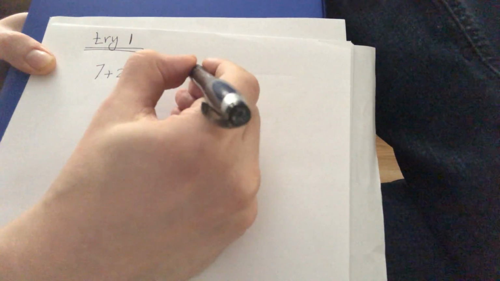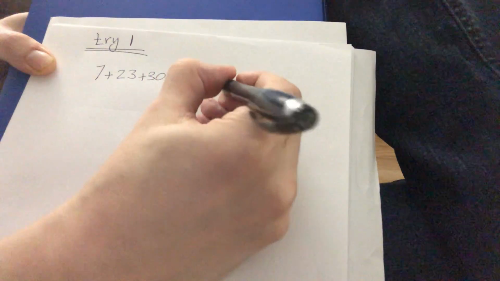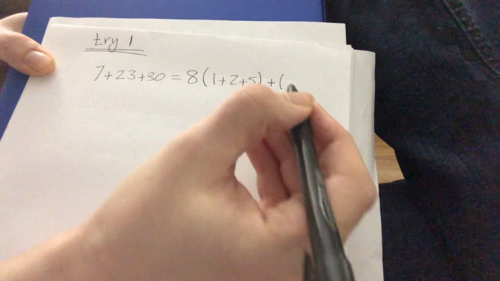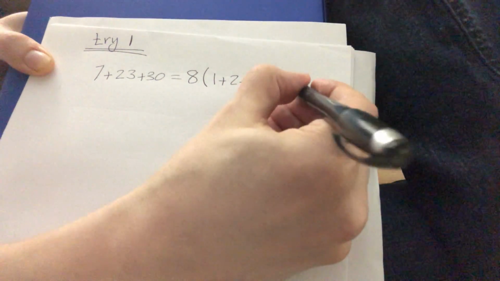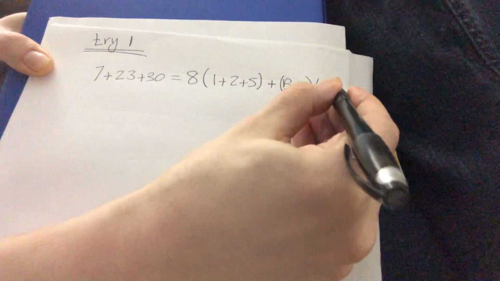On the left-hand side, when I try 1, it gives me 7 plus 23 plus 30. I know a is 8. 1 gives me 1 plus 2 plus 5. 1b, c is 5, and 1 minus 2.